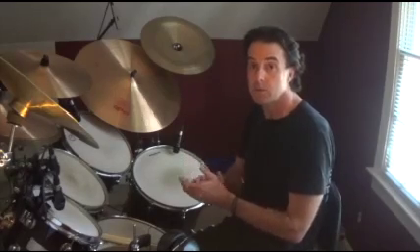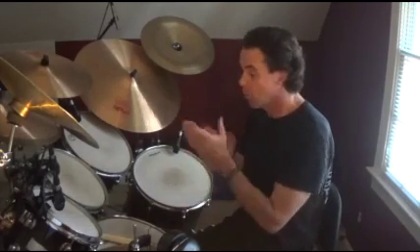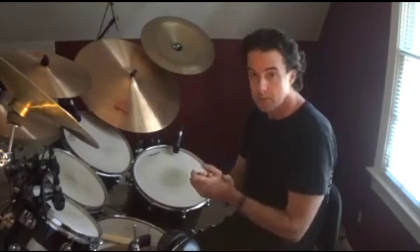Take each half note and split it in half, you've got 4 quarter notes. So the quarter notes take up all 4 beats. Quarter notes sound like this.